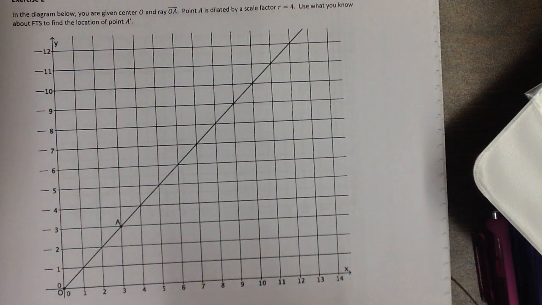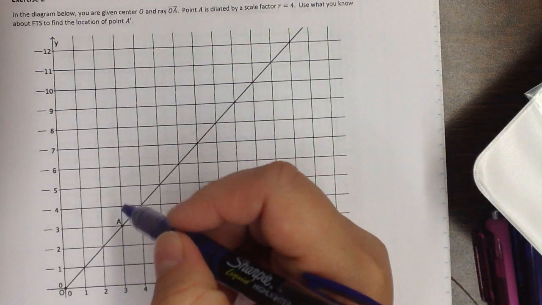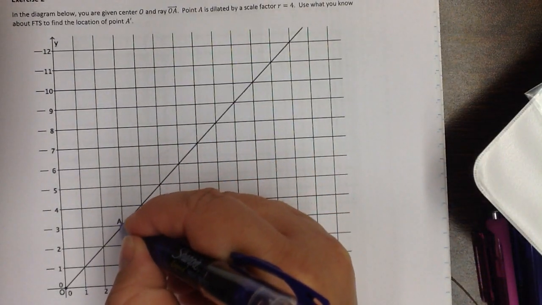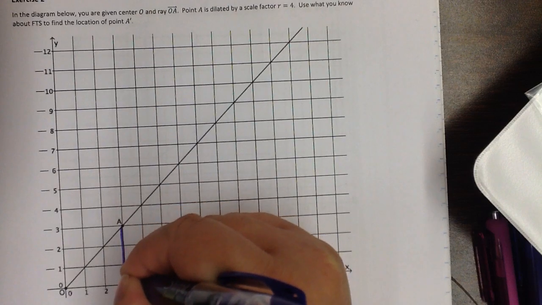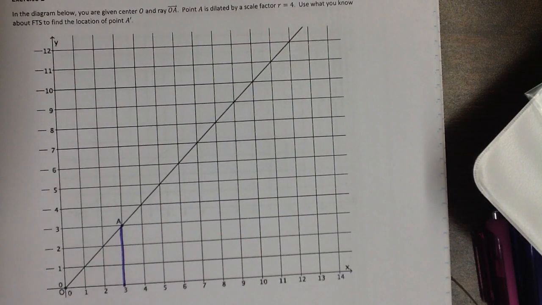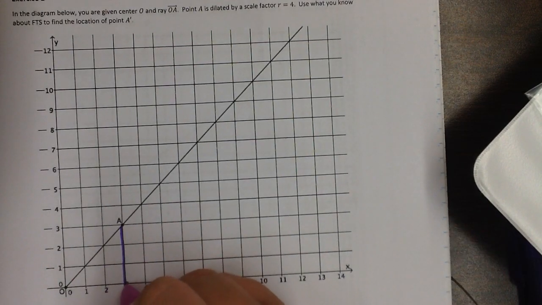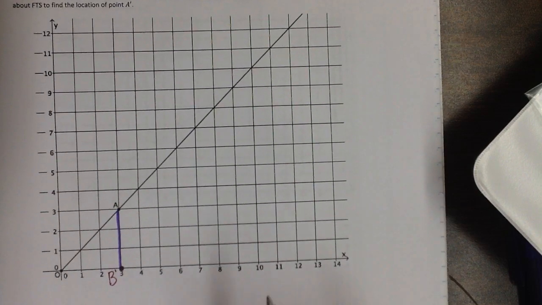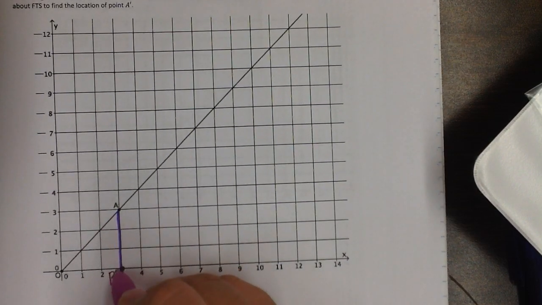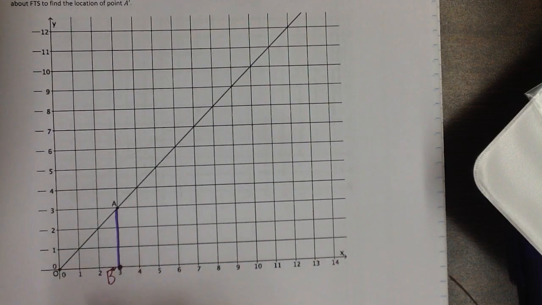So what I'm going to do is I'm just going to take my highlighter, you can use whatever, and I'm just going to draw a line down to the axis below, just like this, so that I'm looking at a line below it. Okay, and down at the end of that line, I'm going to put a point and I'm going to label it B. Okay, so now I can, not B prime, B. So now I'm on the x-axis, so I'm going to look for my x coordinate.